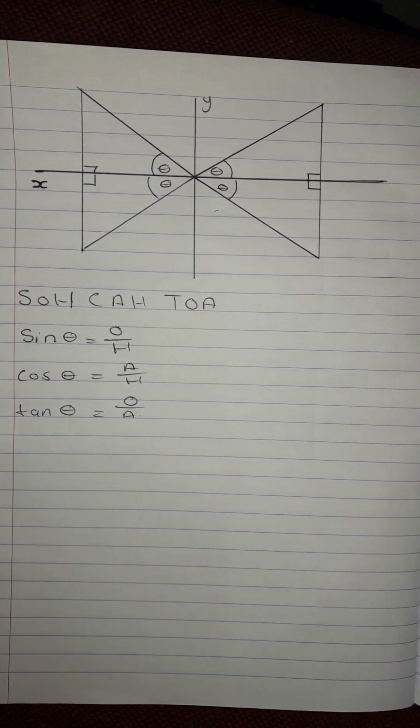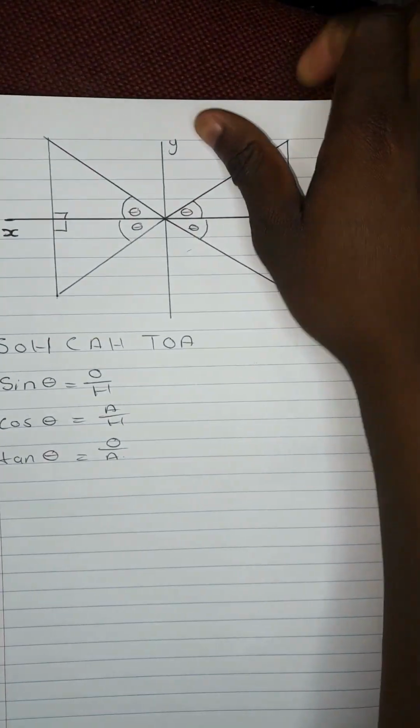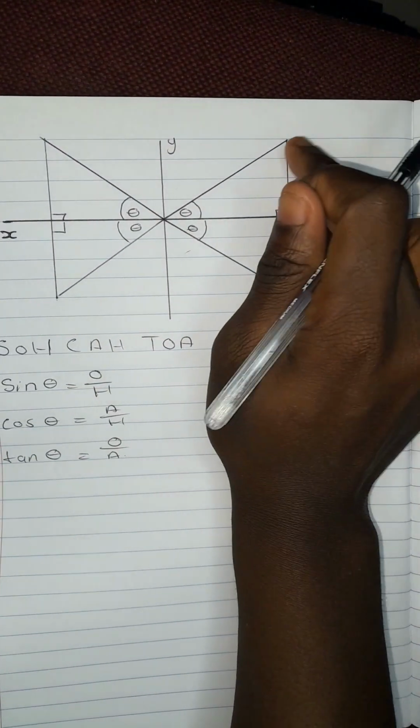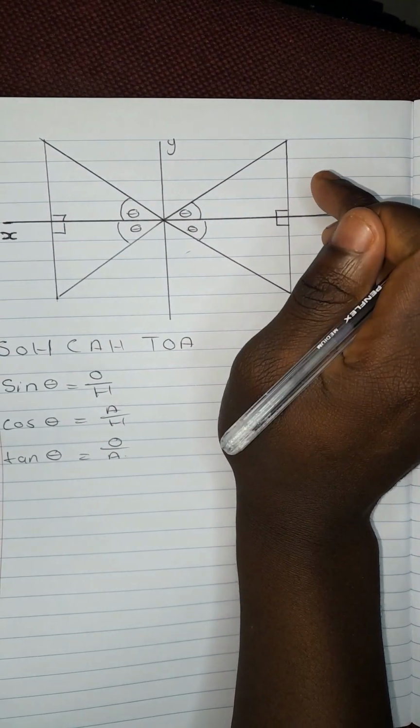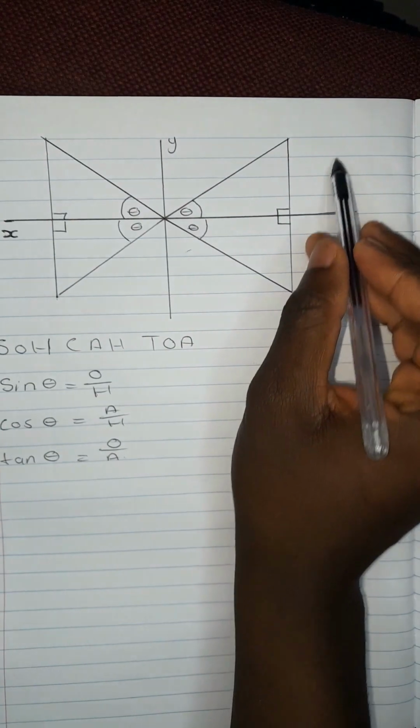So I want us to apply what we know to check sine, cos, and tangent in the first quadrant. We know this is our first quadrant.